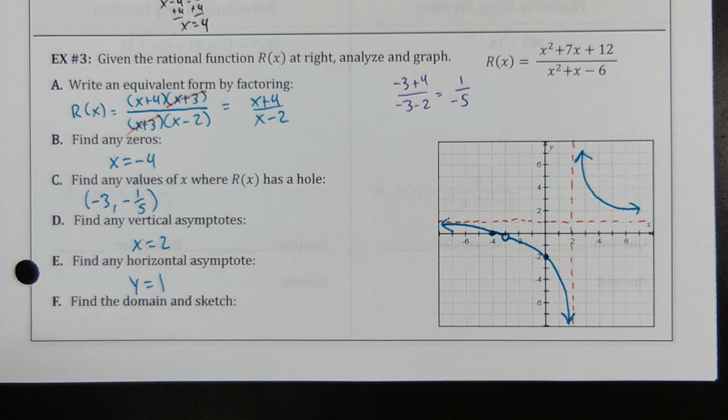By the way, this is an always decreasing function. See, it has no zones of increasing. It has no turning points. So no maximums, no minimums. Always decreasing. No symmetry as far as odd and even are concerned.